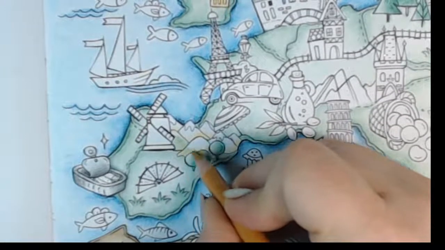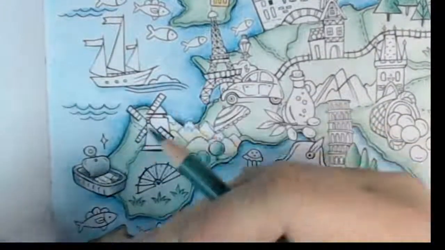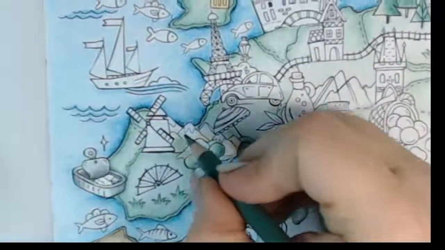May just go add brown to the green, or the raw sienna 85.